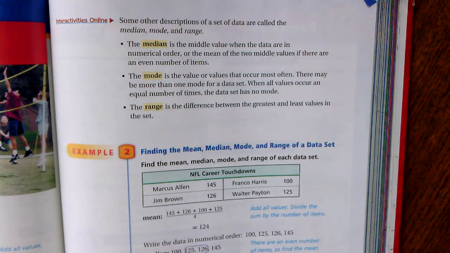The mode is the value or values that occur most often. There may be more than one mode for a data set. When all values occur an equal number of times, the data has no mode. Okay, so it's the number that appears the most. There can be more than one, like what I just mentioned. And when there's an equal amount of all of the numbers, it doesn't have a mode. So if there is one of each number, there would be no mode.